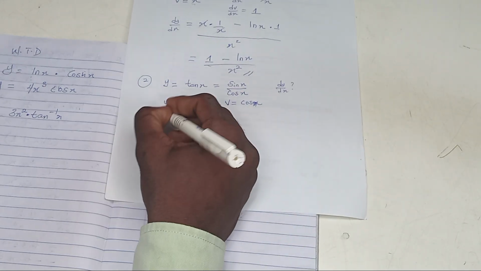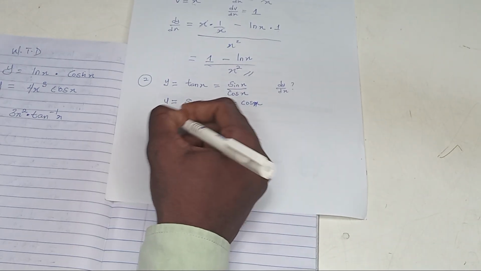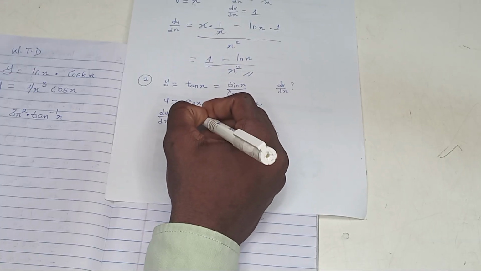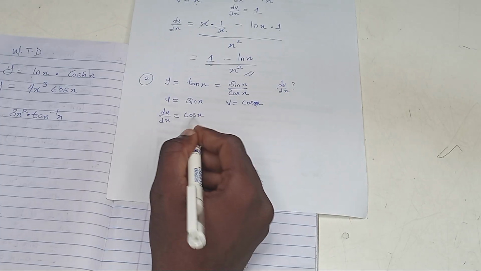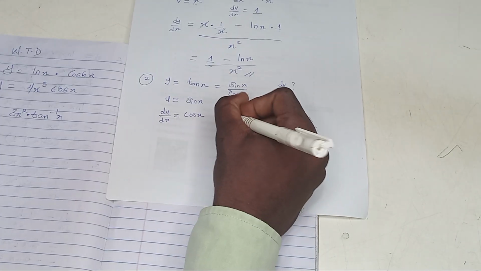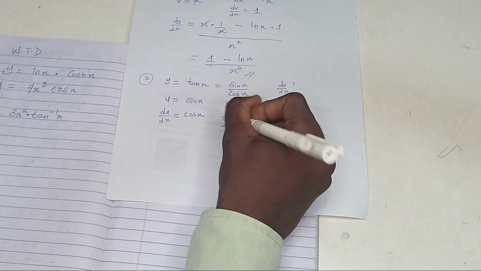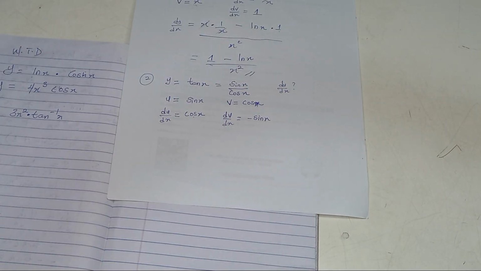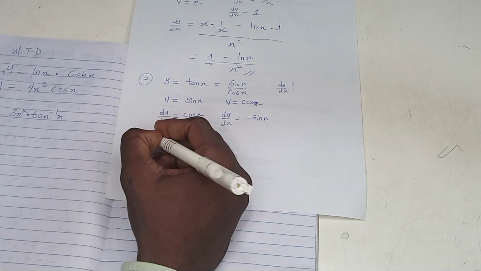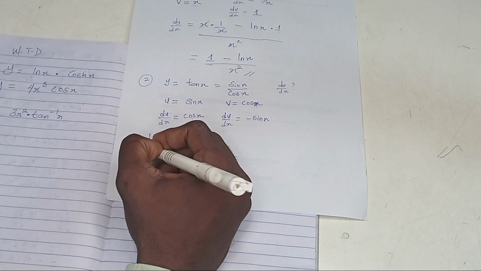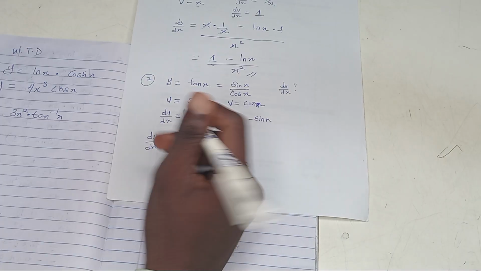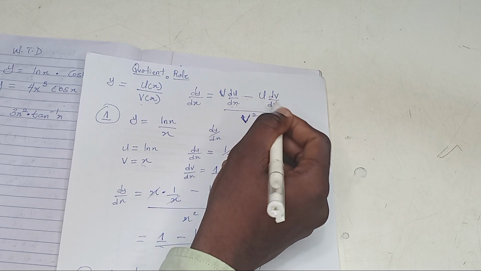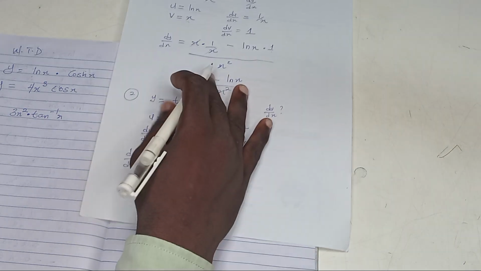And dv dx is minus sin x. So let's substitute our values into the quotient rule formula, which is v multiplied by du dx minus u multiplied by dv dx, over v squared.